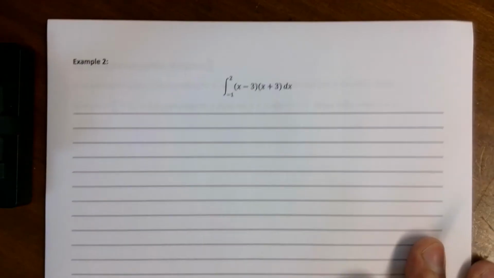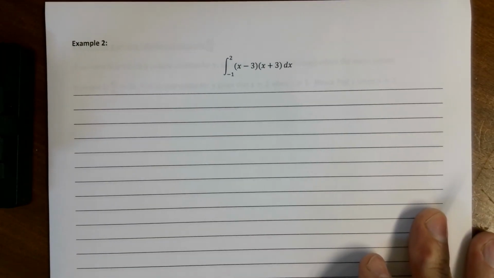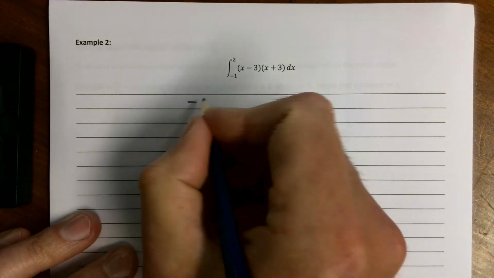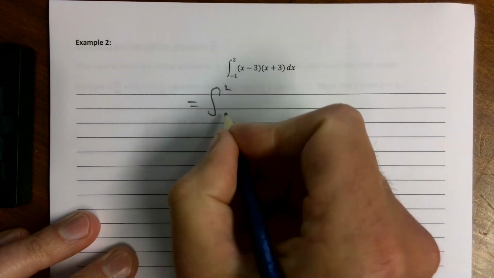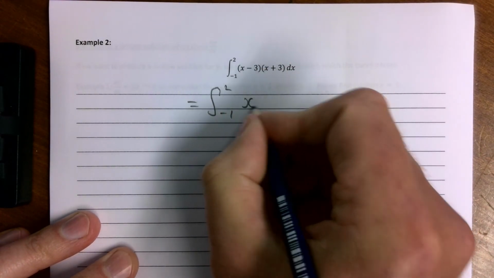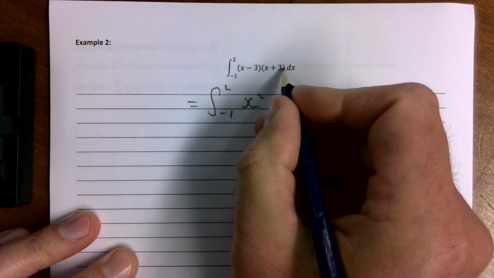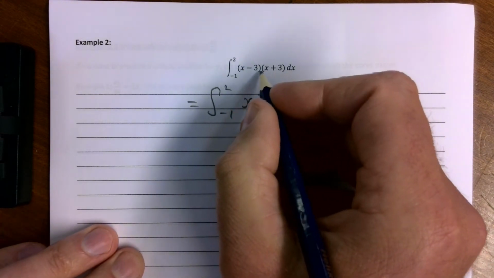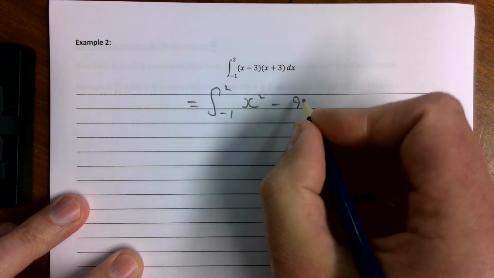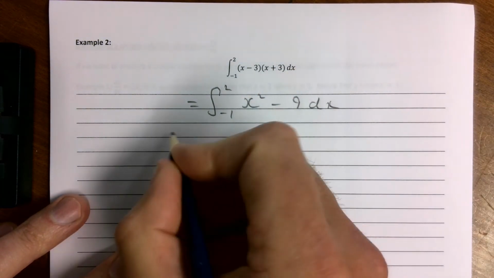Let's look at example 2. We need to do a wee bit of rearranging and multiplying out before we would integrate here. So that's going to be the integral of x plus 3 times x minus 3. First, x times x, x squared. Outer plus 3x, inner minus 3x, actually difference of 2 squares, so there's no x term. Minus 9 dx.